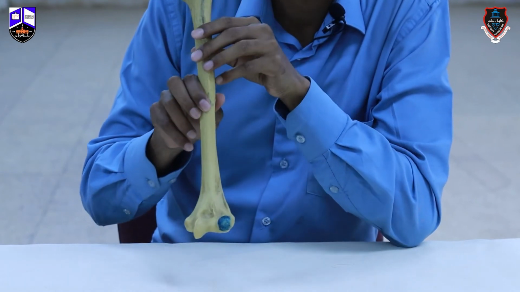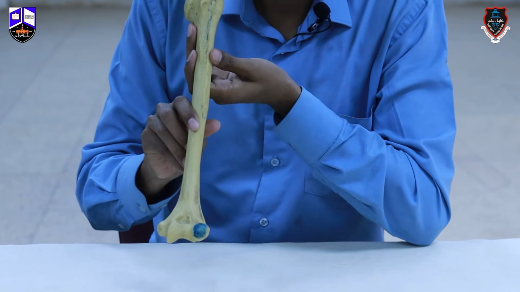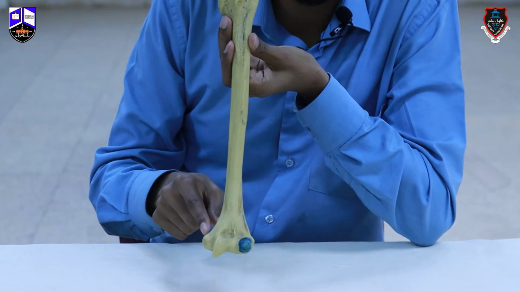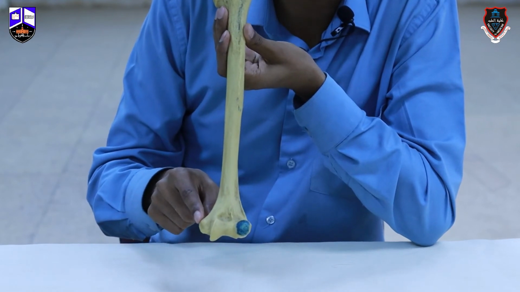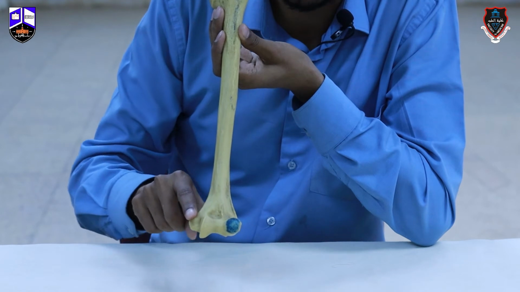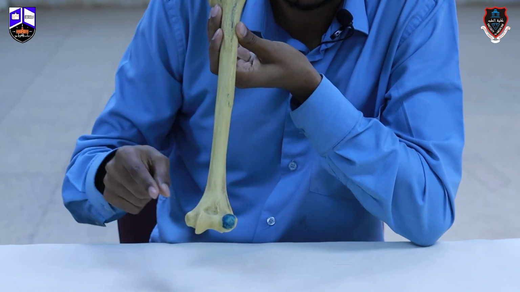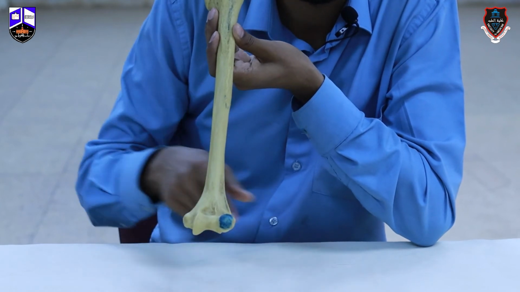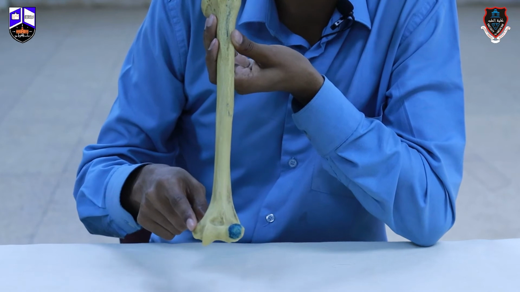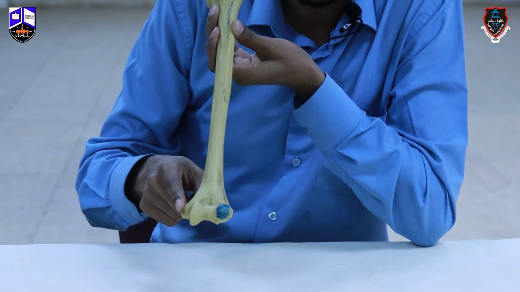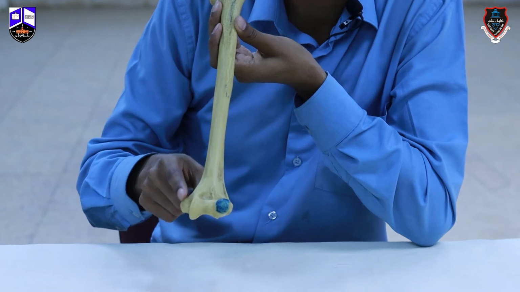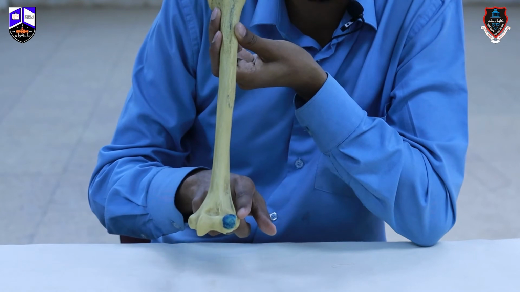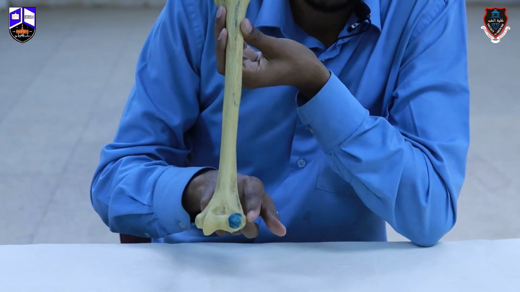Regarding the lower surface of the humerus, this one is the medial epicondyle, and as you can see, it protrudes more than the lateral. So, this is the medial epicondyle and this is the lateral epicondyle. The medial epicondyle provides muscular attachment for the flexor compartment, while the lateral epicondyle provides an attachment for the extensor compartment.